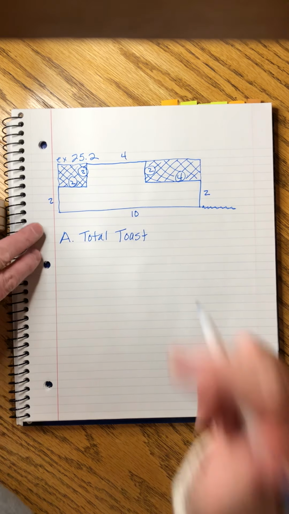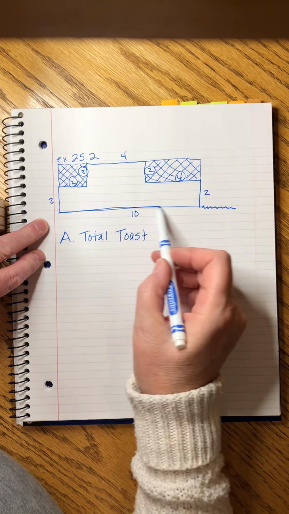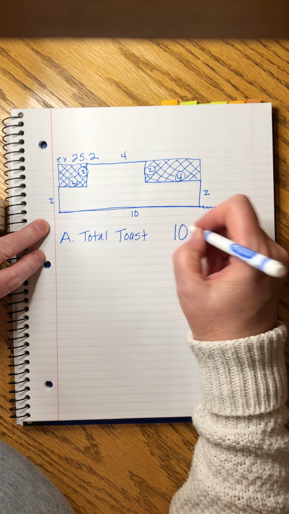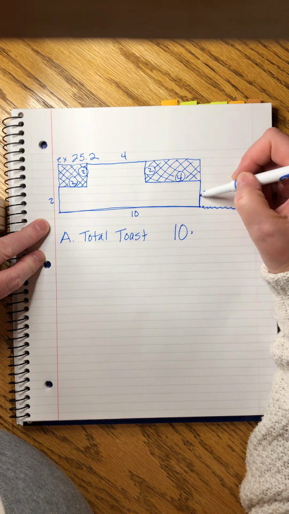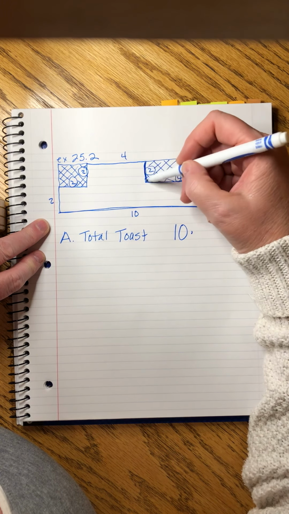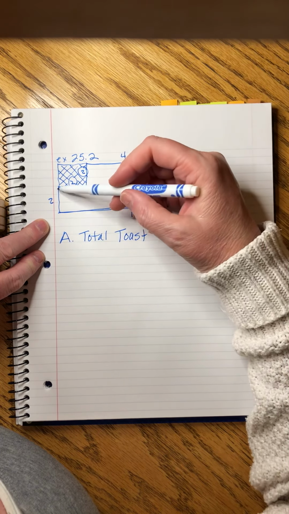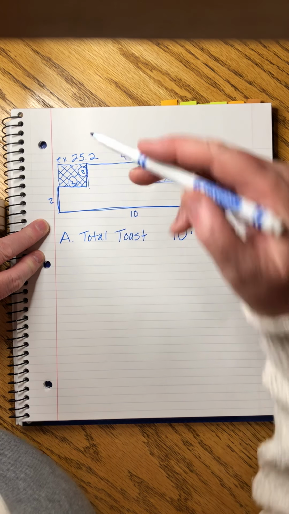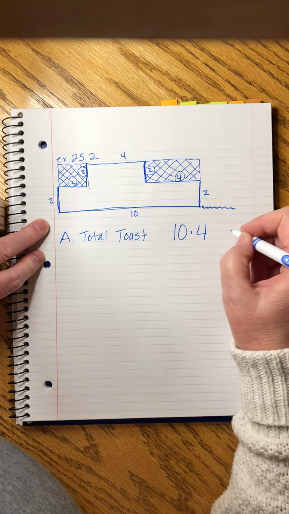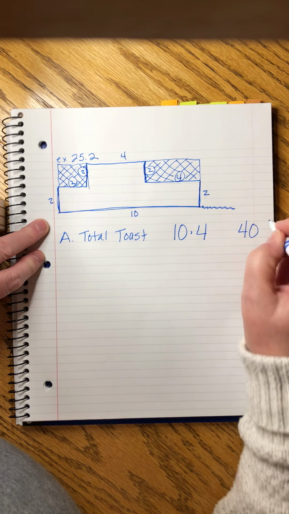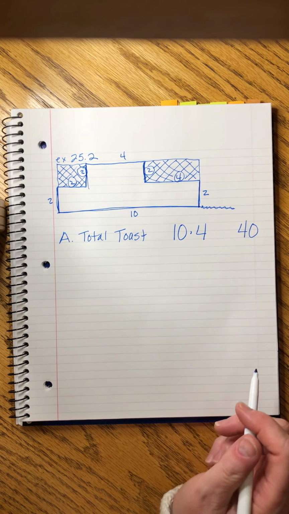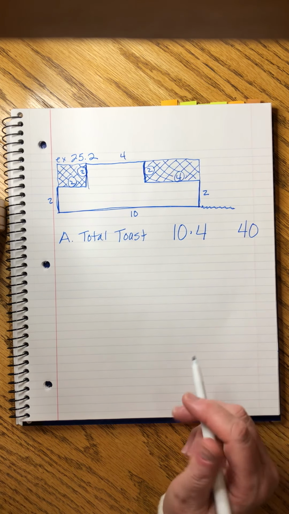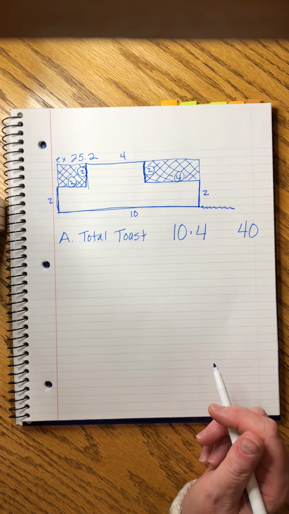Okay, how big was the bread? Well, 10 times 2 and 2, that's looking like 4. Let's check the other side. Yeah, the other side says the very same thing. So that's 4. So our bread was originally 40, whatever our unit is. Let me check. Feet, 40 feet square. Wow, that's a pretty big piece of bread.